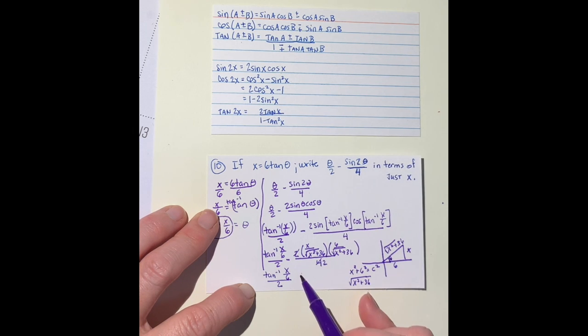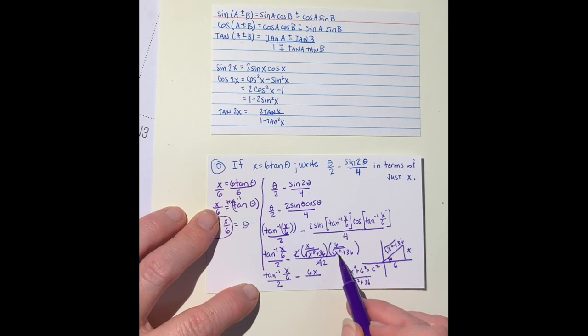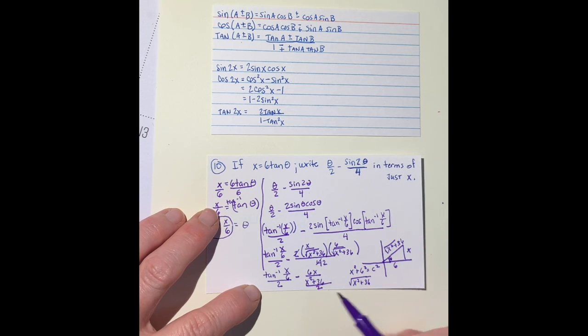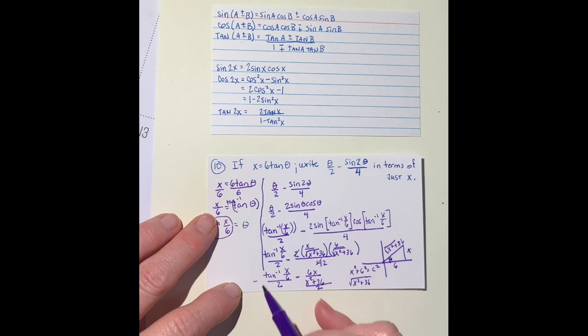Multiplying these together gives me minus 6x on top, and the square root of x squared plus 36 times the square root of x squared plus 36 is just x squared plus 36. Square cancels square root, it just becomes x squared plus 36. And of course that's over 2 also, so put that over 2. Okay, and you could even pull a 1/2 out and just have inverse tangent of x over 6 minus 6x over x squared plus 36, and just put the 1/2 out in front of that.